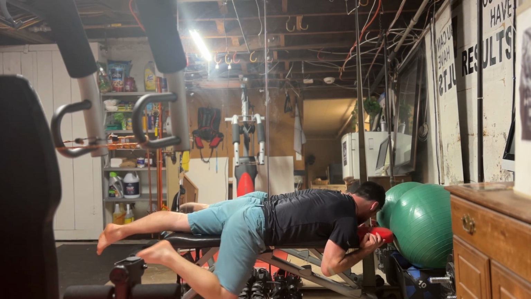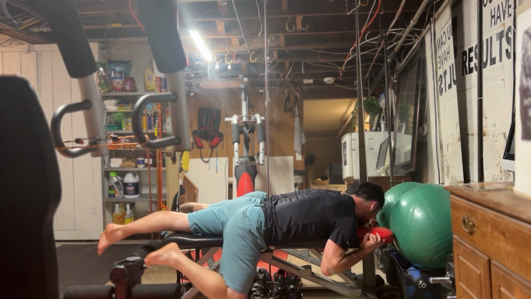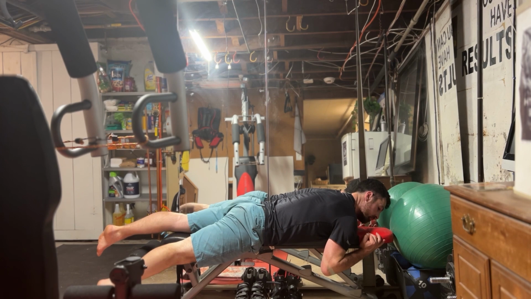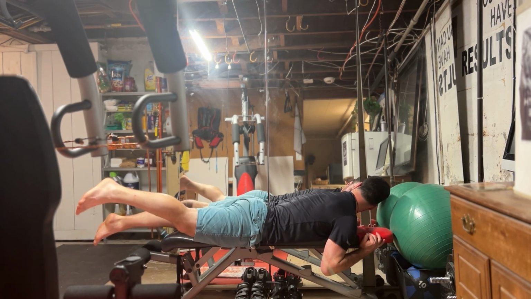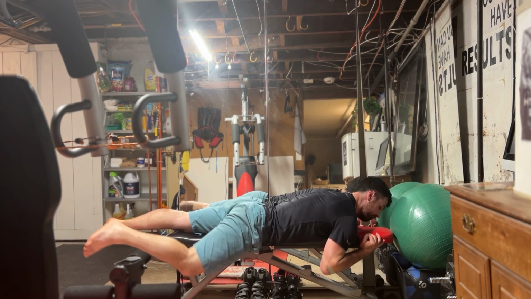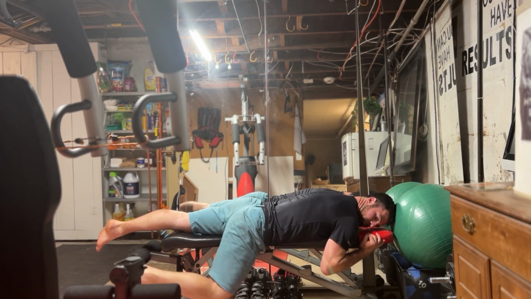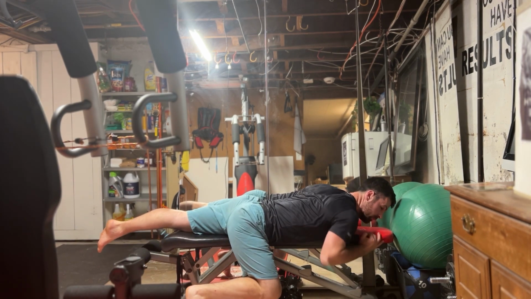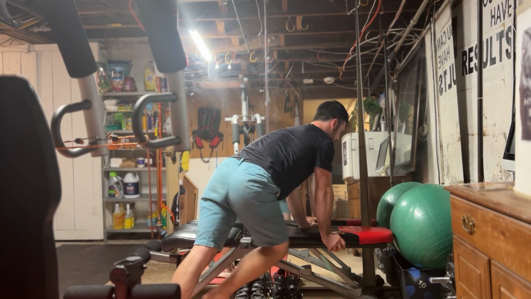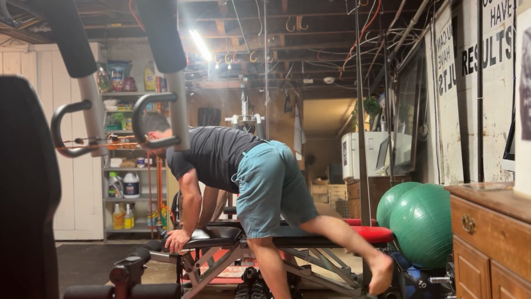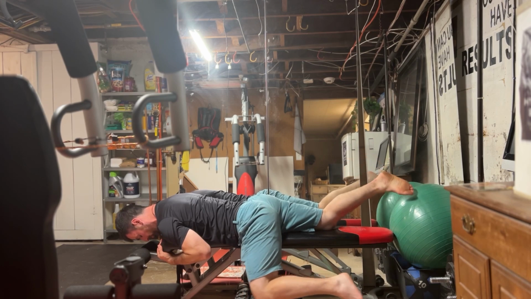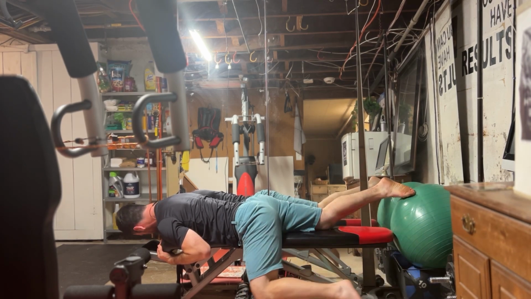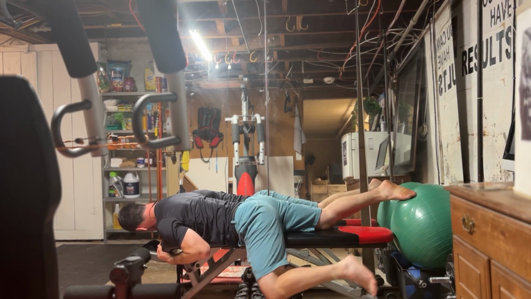exercises for his hips and his glutes to make that area stronger. So in turn, if that area gets stronger, then his back can get stronger. So remember, above all else, injury prevention is number 1, and tightening the bolts is important as well.